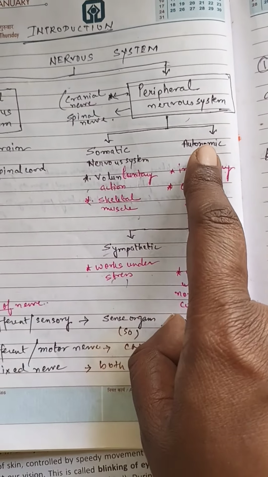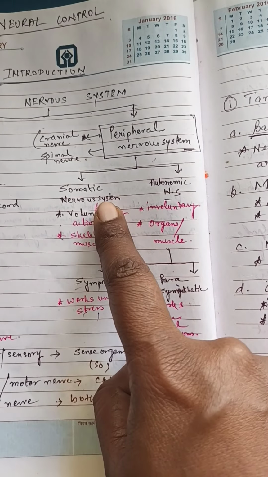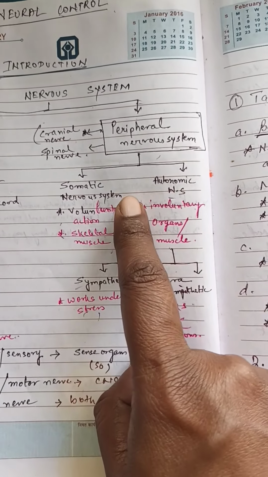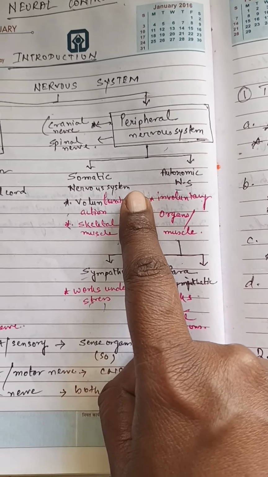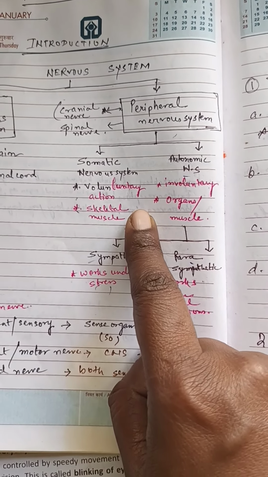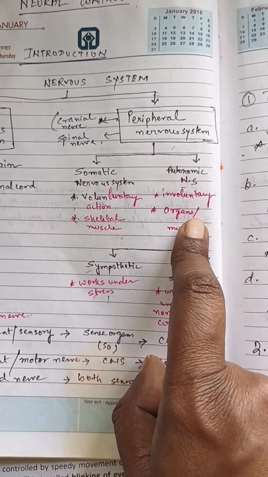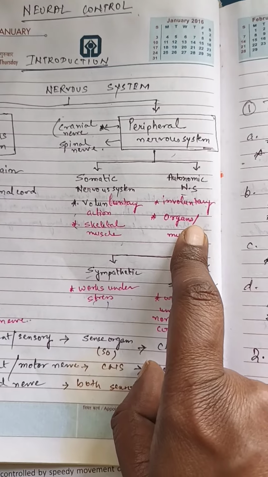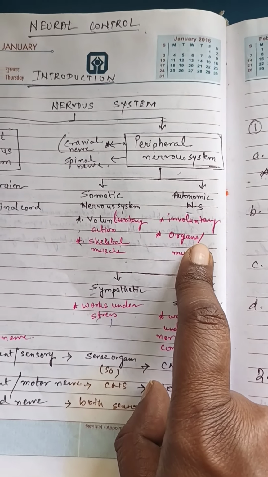So again, there are two broad classifications of this peripheral nervous system. One is called the somatic nervous system, and another is called the autonomic nervous system. The somatic nervous system works under voluntary conditions like movement of our leg, hand. So these are called voluntary conditions. Okay, skeletal muscles. Then we have the involuntary. Involuntary means where the movement is not under our control, like digestion. Then we have heartbeat. So these are the conditions which are not under our control.